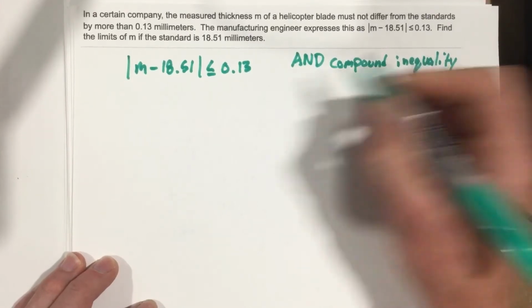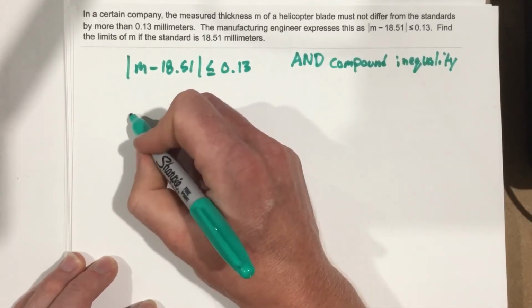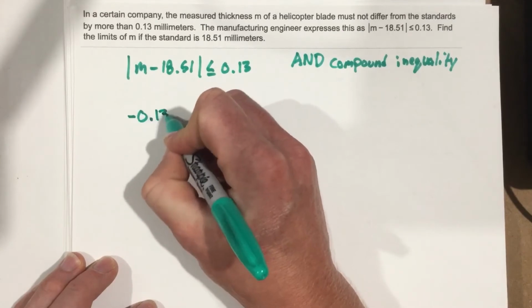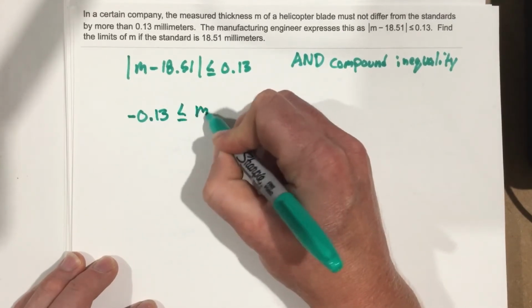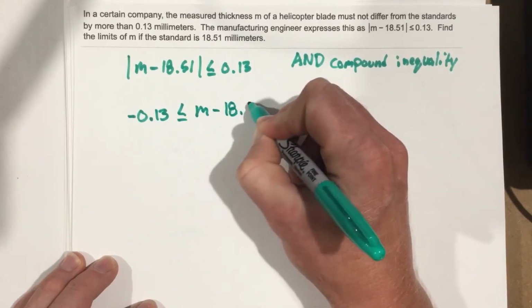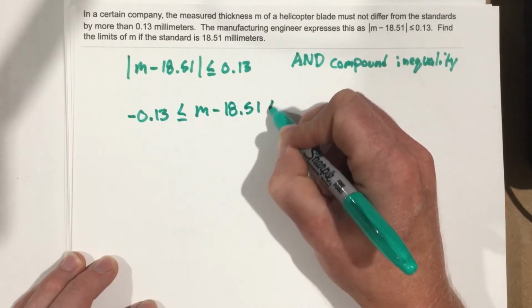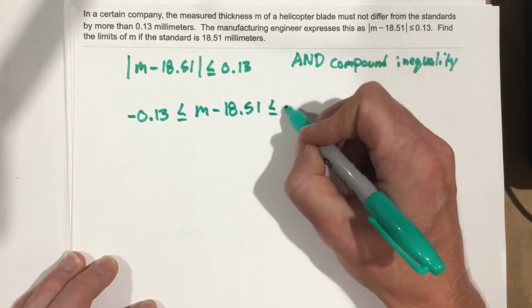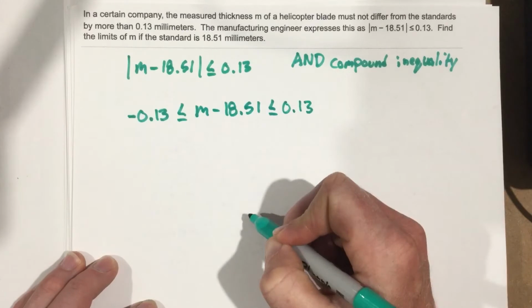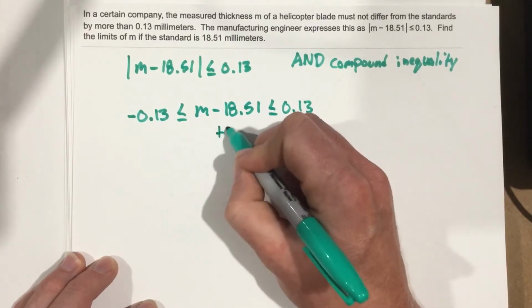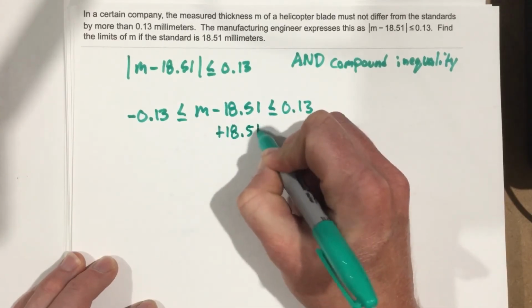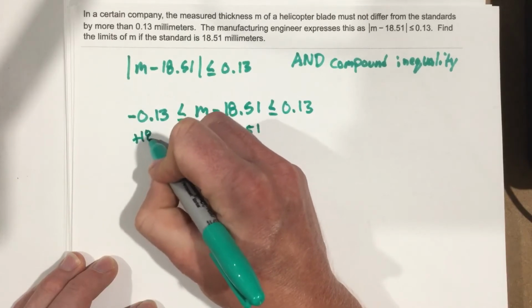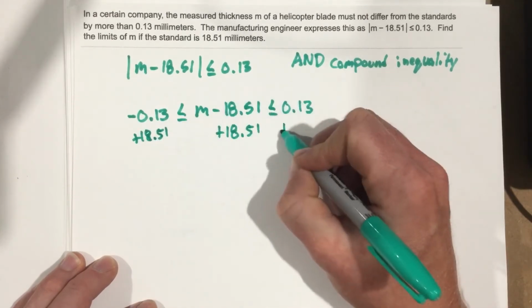So we need to start by saying negative 0.13 is less than or equal to M minus 18.51 millimeters less than or equal to 0.13. Then I'm going to add 18.51 to this side and this side.